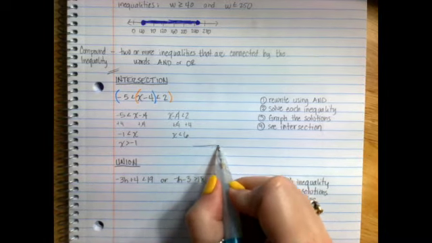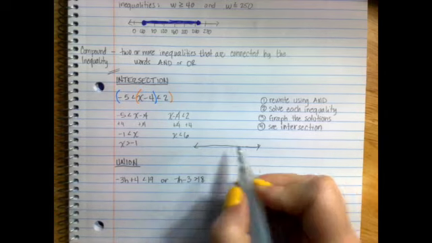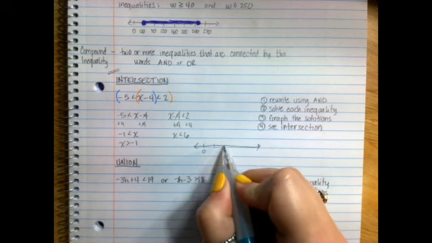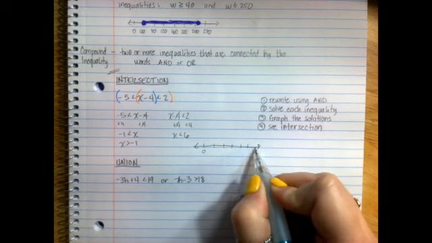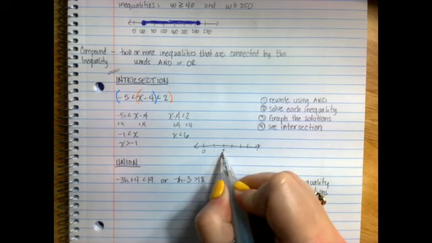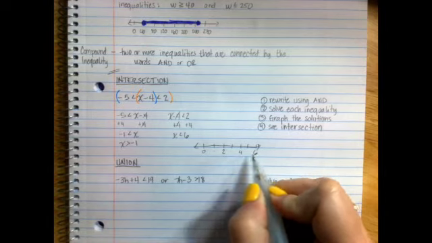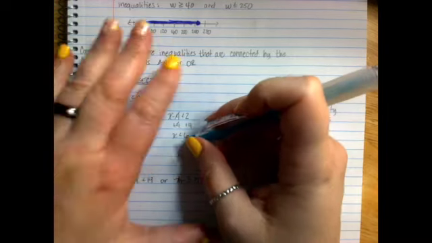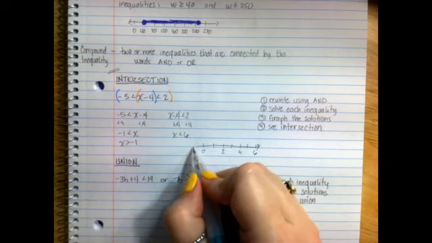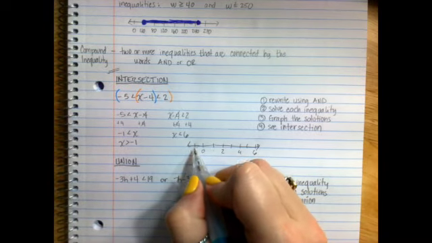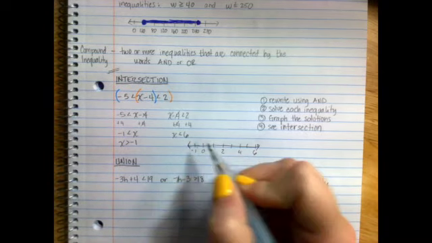All right, so if I make a little number line here, 0, 1, 2, 3, 4, 5, 6. We're just going to go 2, 4, 6. And then we do need to include that -1. I'll go this way. -1, 2.